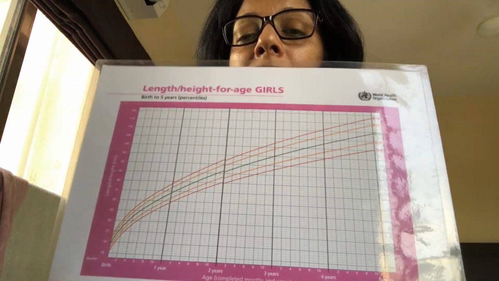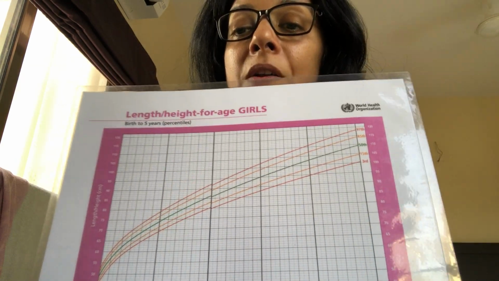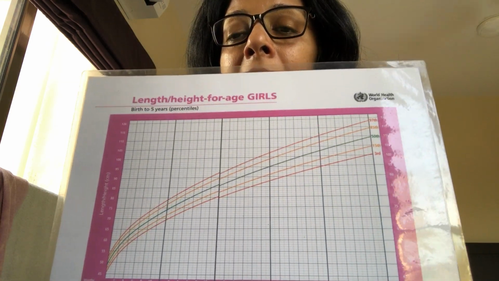You can download these growth charts from the WHO website. This is a percentile growth chart, so you want to go with percentile and not Z score. And you can track it. Now if you have access to a smartphone, there is a very good app called Child Growth Tracker. You can put in the child's date of birth, weight, and length. It will automatically track on the WHO growth chart, and you can follow up. You can always ask questions to Jayashree madam, or you can ask questions to me, and we will be more than happy to help you. Thank you.